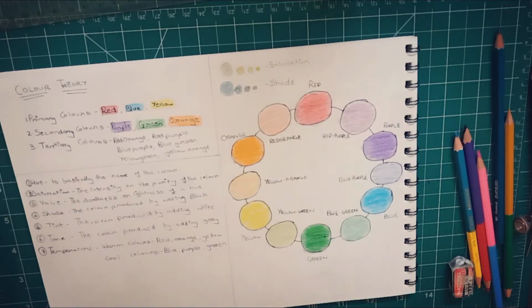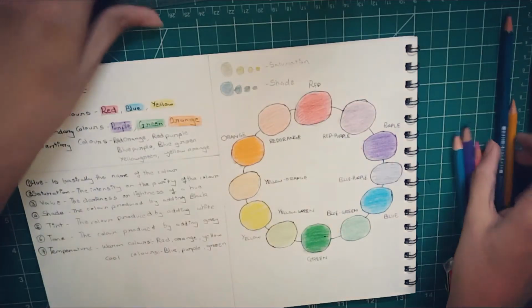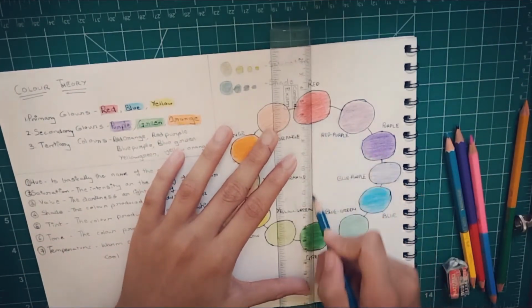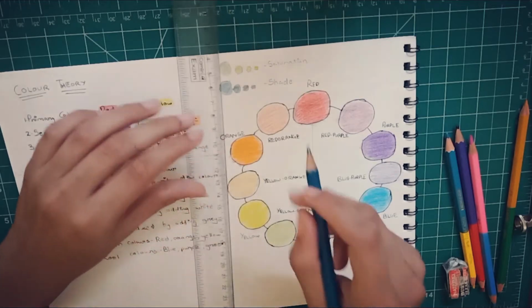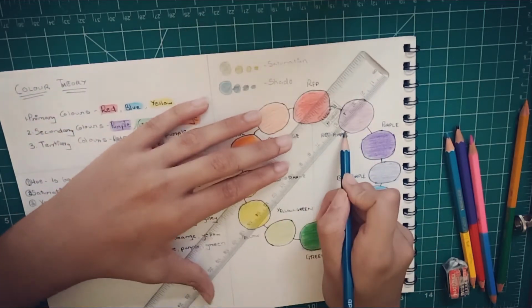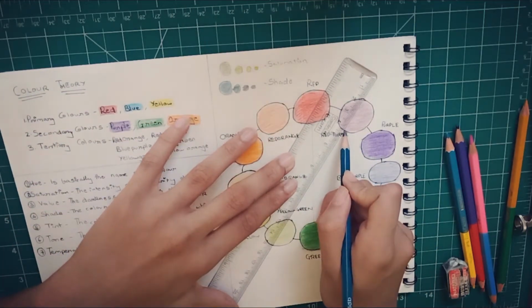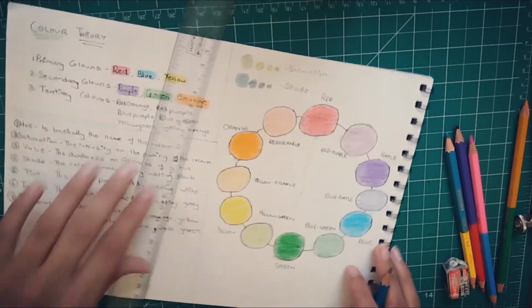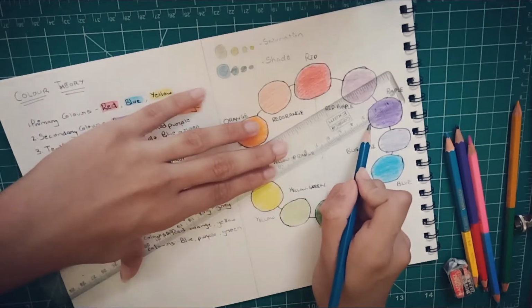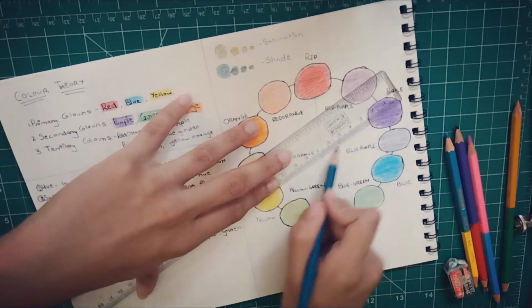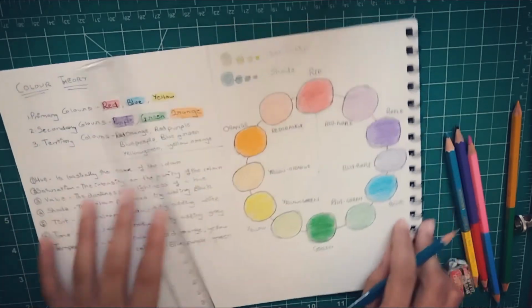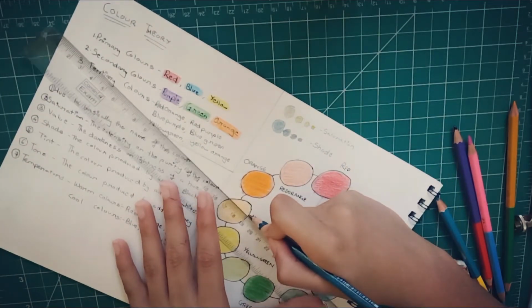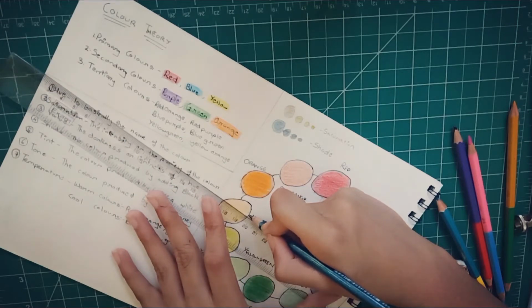Now let's make some basic lines so we can see what colors are exactly opposite to each other. So we've got red and green as a complementary color scheme. Purple and yellow is a color scheme also. Blue and yellow orange is a color scheme too.